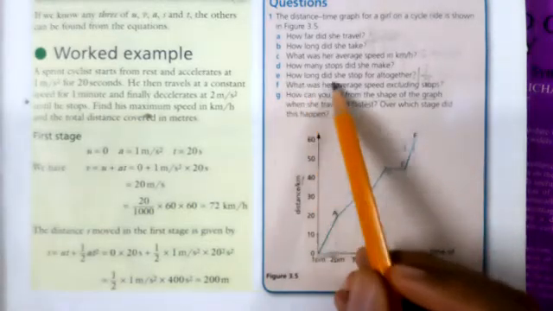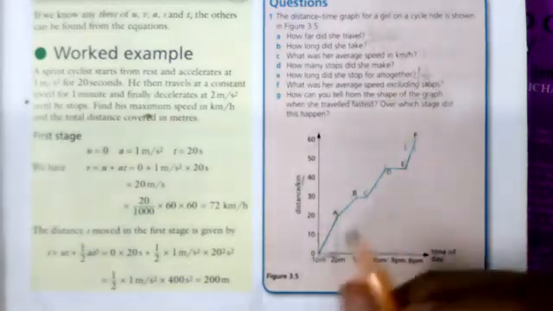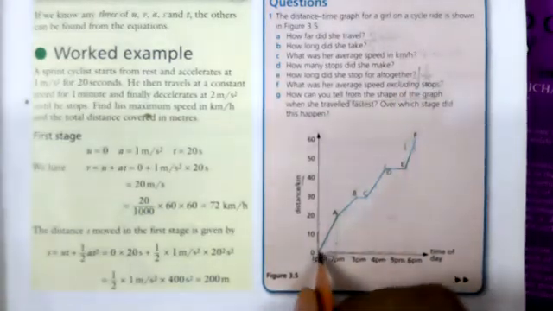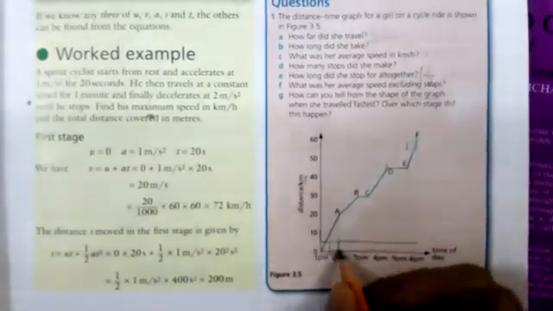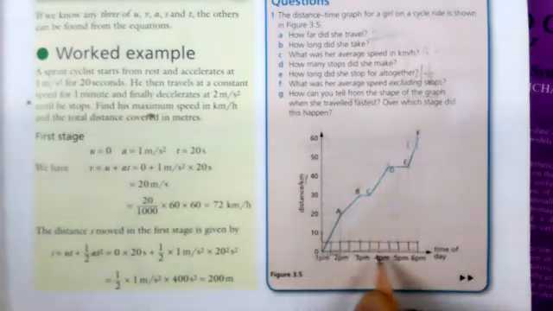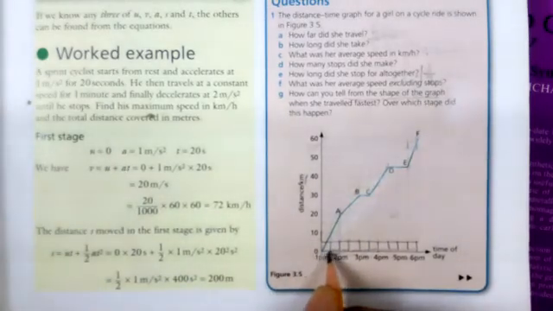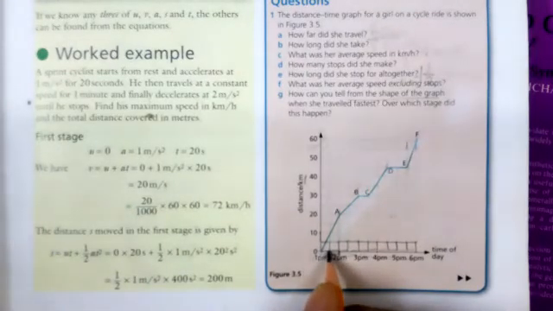Okay. How long did she stop for altogether? First of all, we have to know what the smallest box or division stands for. These are the squares. I'm darkening them in case you cannot see. Now, what time period is being represented by the smallest box? 2 p.m. is exactly here. So the small box is half an hour.